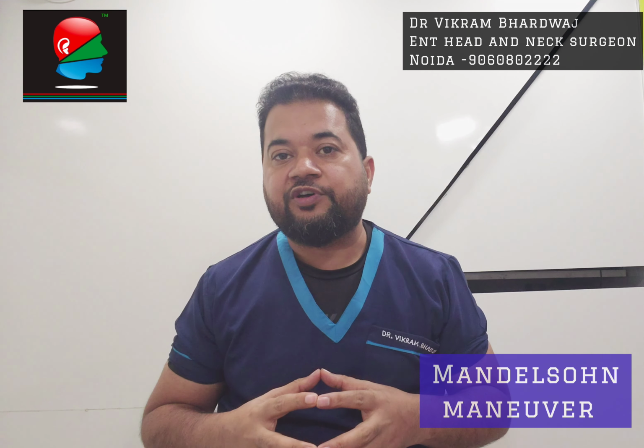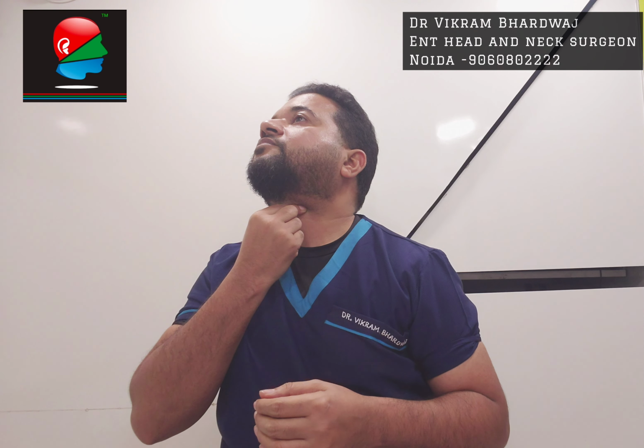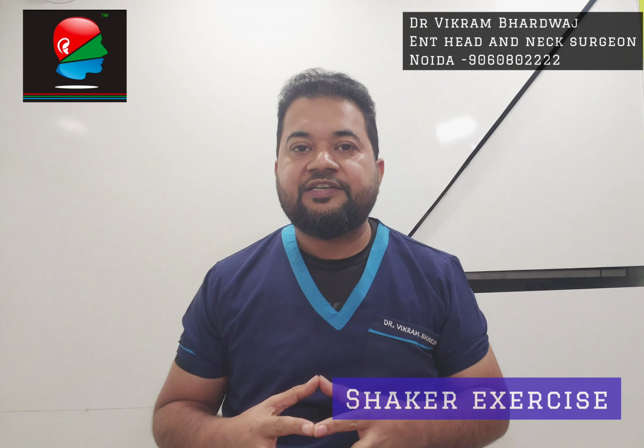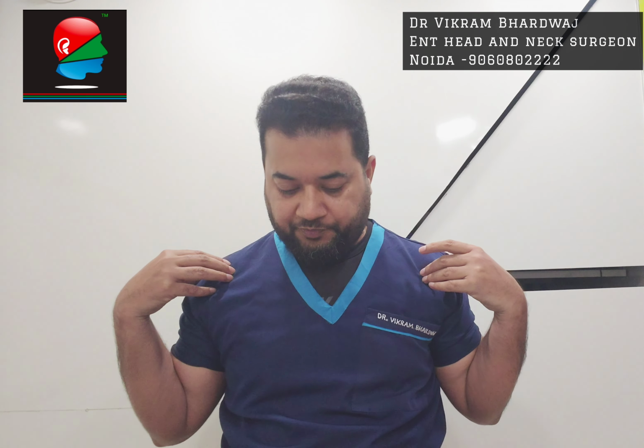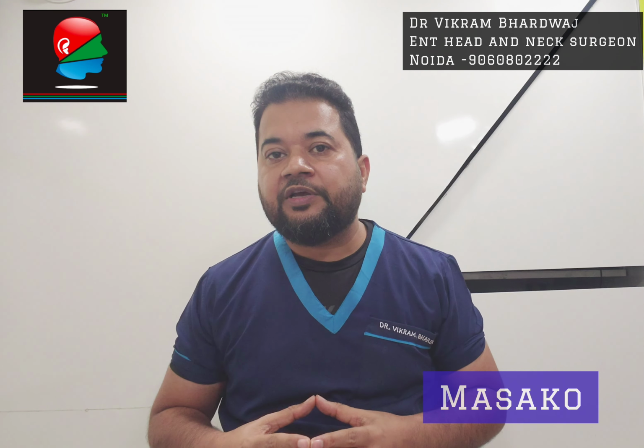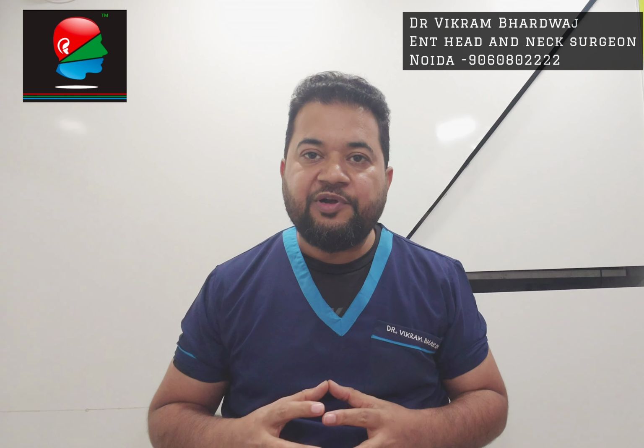Fourth is Mendelsohn's maneuver. So here you swallow and hold the Adam's apple at the highest point for 3 to 4 seconds, like this. Fifth is Shaker exercise. It's very simple. Just lie down on a flat bed, raise your head while keeping the shoulders flat on the bed, and try to watch your toes. So basically it will help to strengthen the neck and strap muscles. Sixth is Masako maneuver. So here you stick your tongue out, hold it between your teeth, and then swallow, like this.